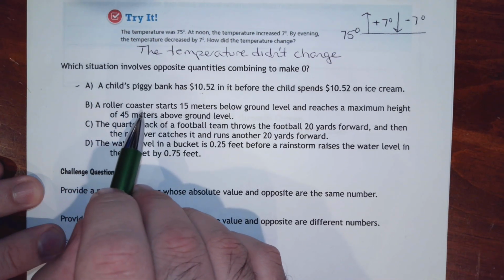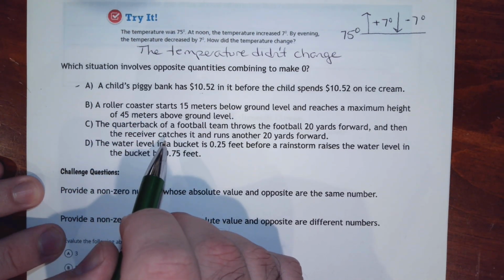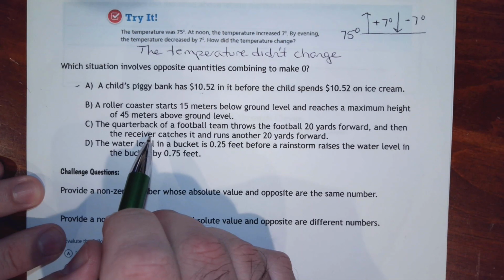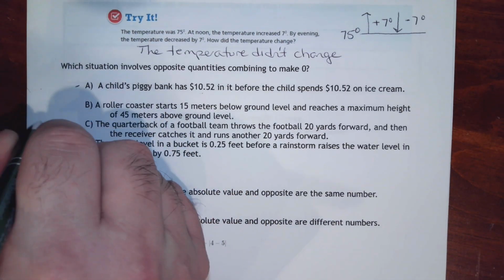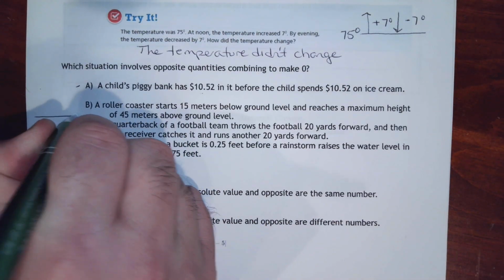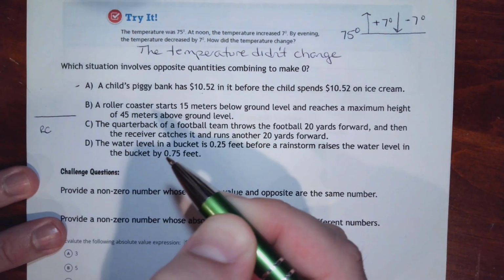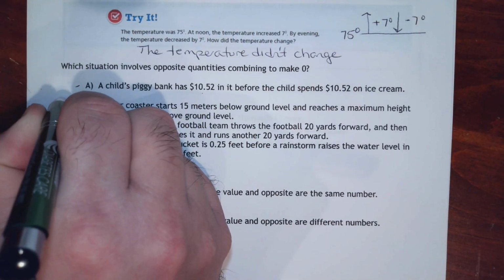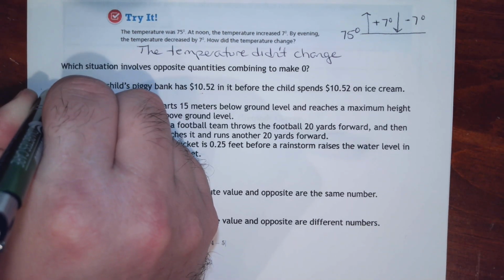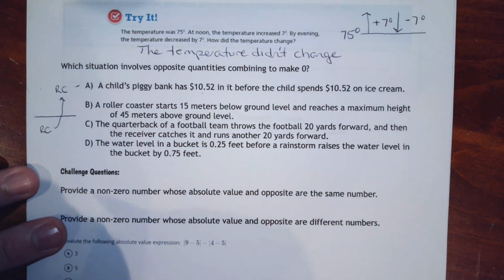A roller coaster starts 15 meters below ground level and reaches a maximum height of 45 meters above ground level. So if here's ground level, the roller coaster starts below ground level and ends above ground level. And so that's not showing that they combine together to make zero.